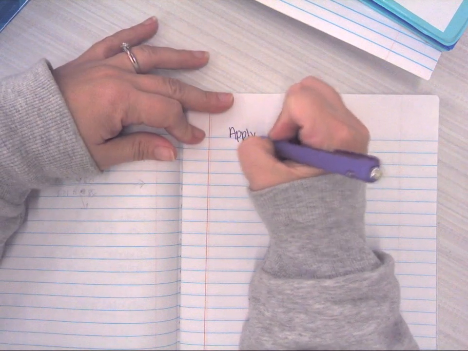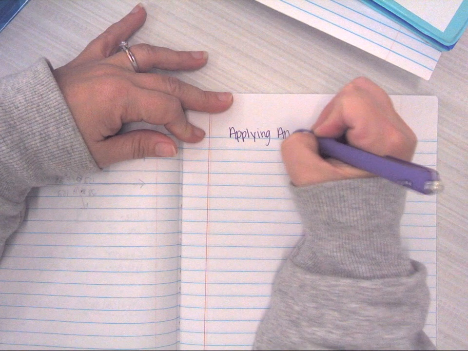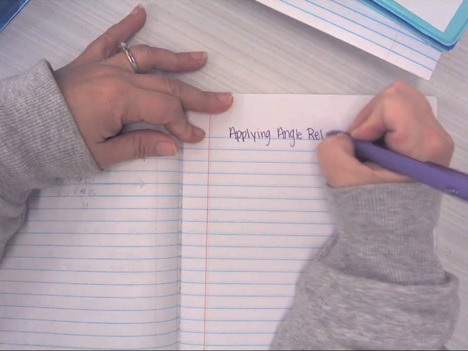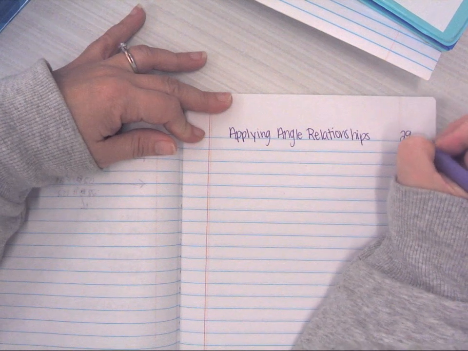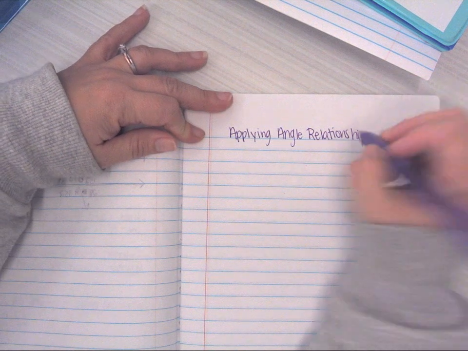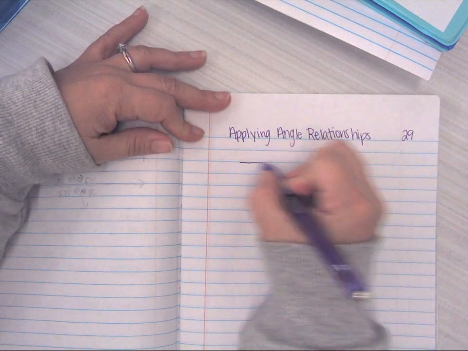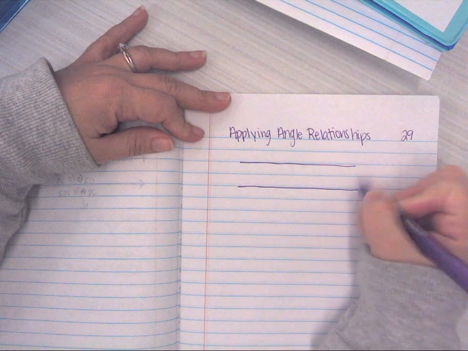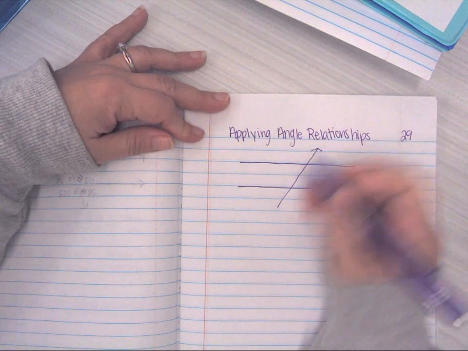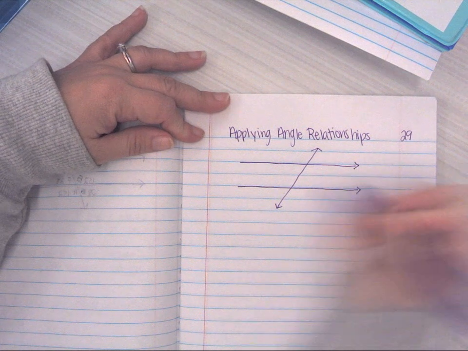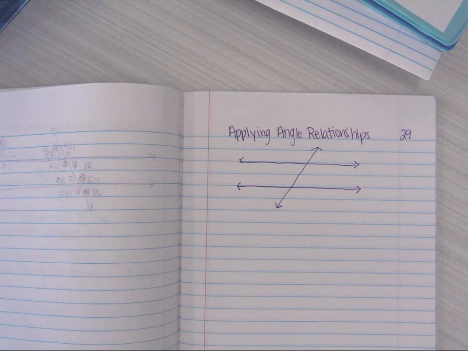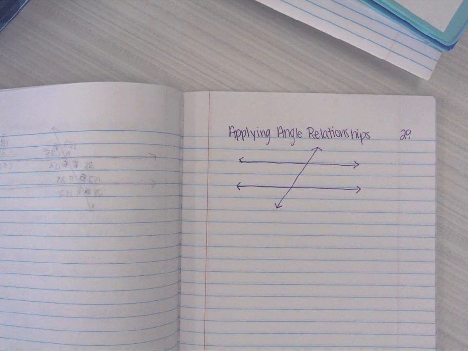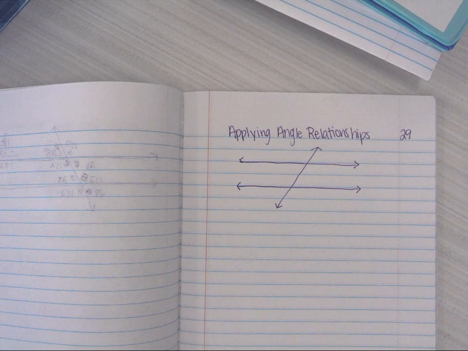This is applying... so let's say we have parallel lines cut by this transversal. And it's taking knowledge that we've already had from previous things that we've done and applying it to what we now know.